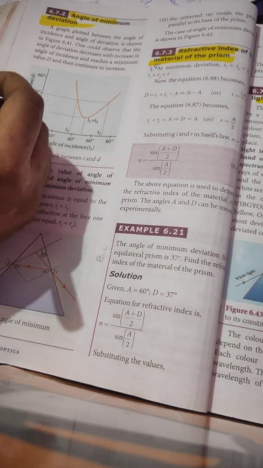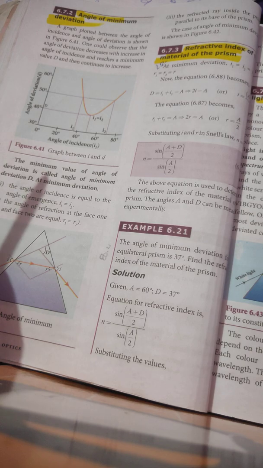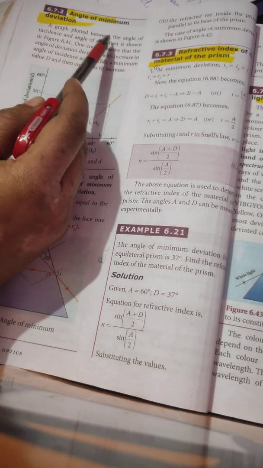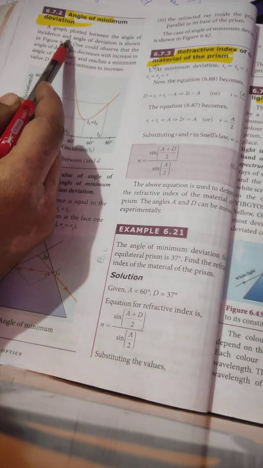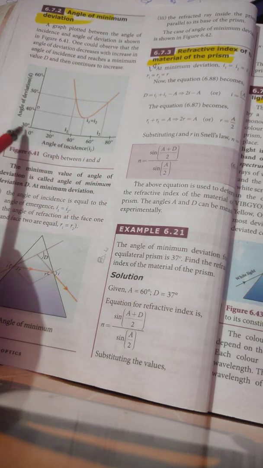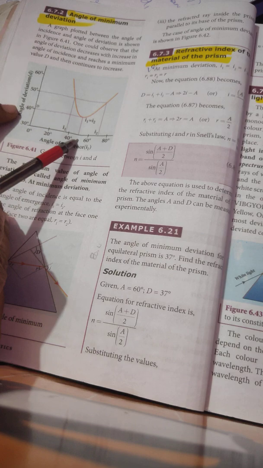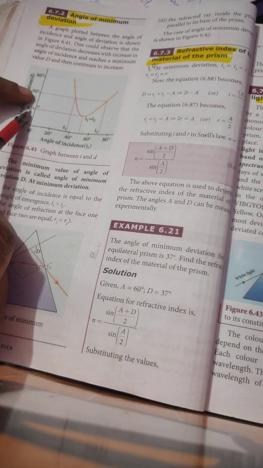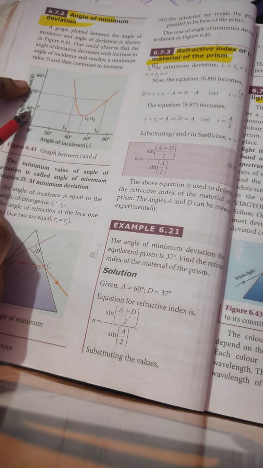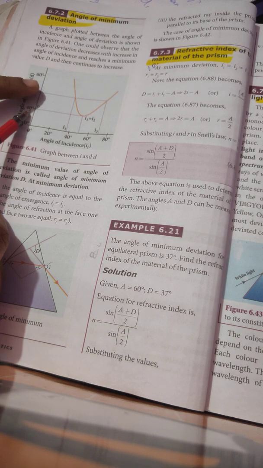So the topic is angle of minimum deviation. Here you can see the graph. A graph plotted between the angle of incidence and the angle of deviation is shown in the figure. This is the angle of incidence on the x-axis, and this is the angle of deviation on the y-axis. One could observe that the angle of deviation increases with increase in angle of incidence.